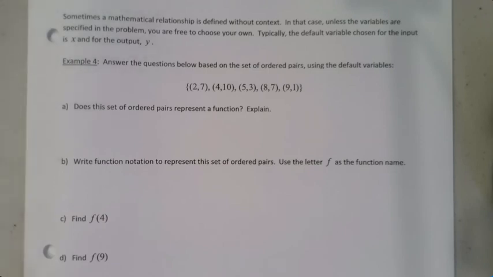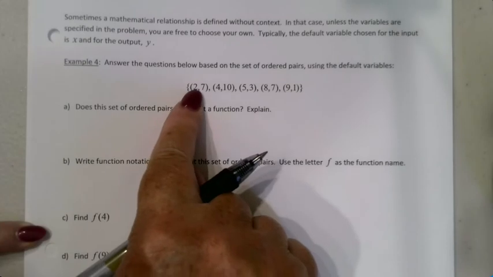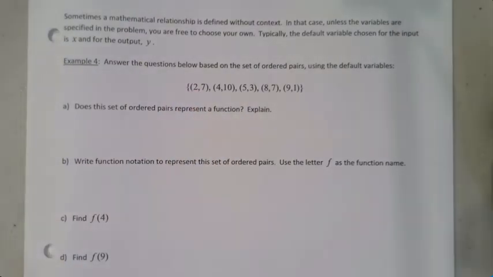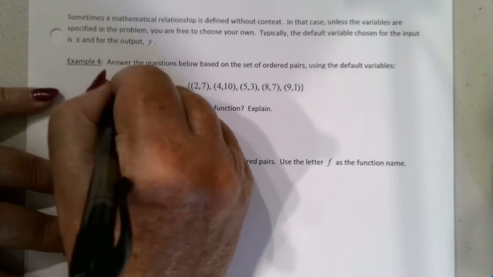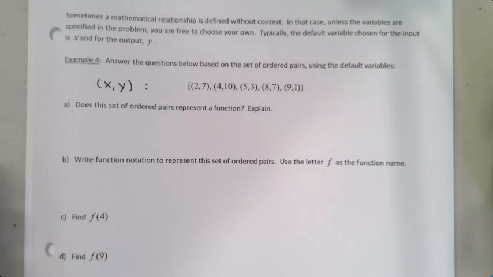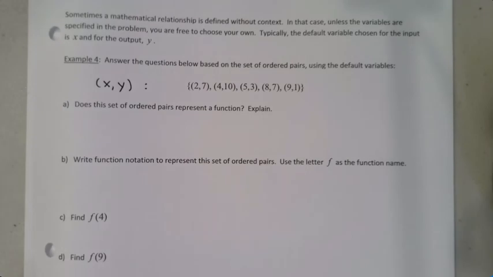Typically, the default variables that we choose are x for the input and y for the output. But unless I tell you that, if you really want to pick two different letters here, you could. I'm not going to. I'm going to use x and y. But again, unless you're told differently, you could choose anything you want. So I'm going to say, let's assume that these are all of the form x comma y. x being my input then, and y being my output.